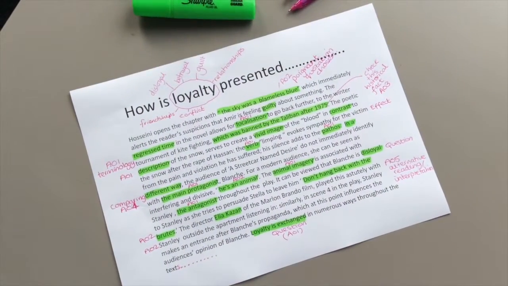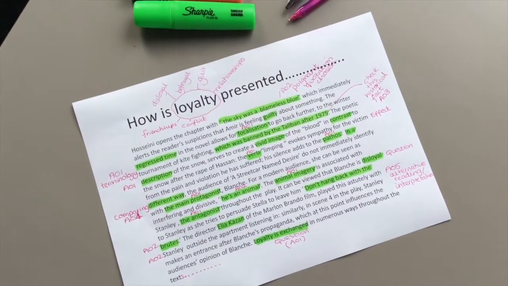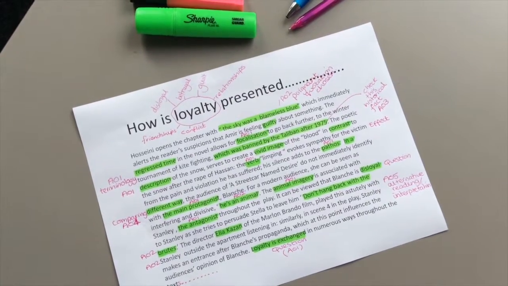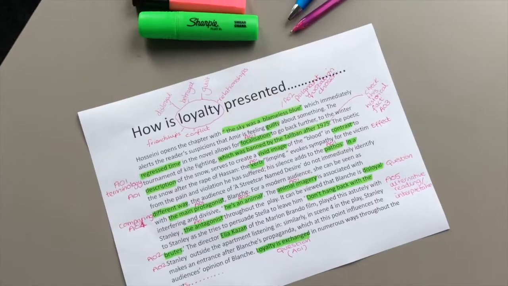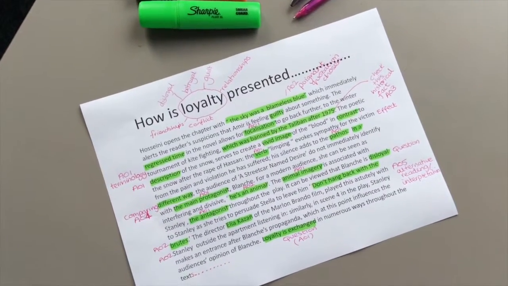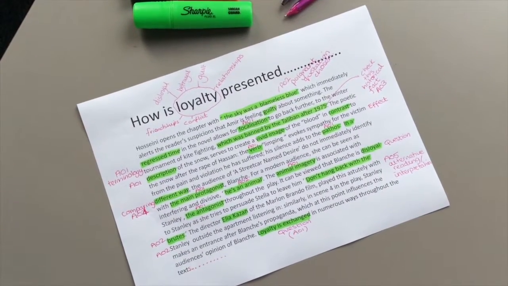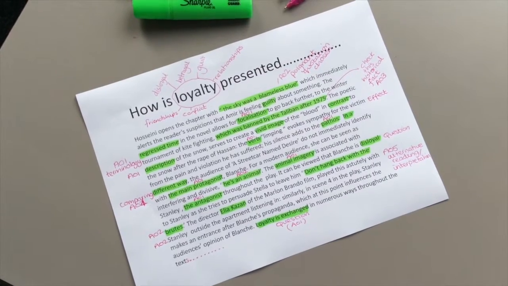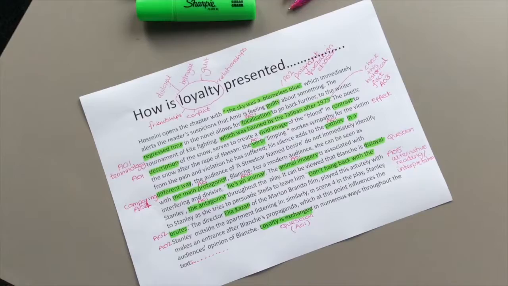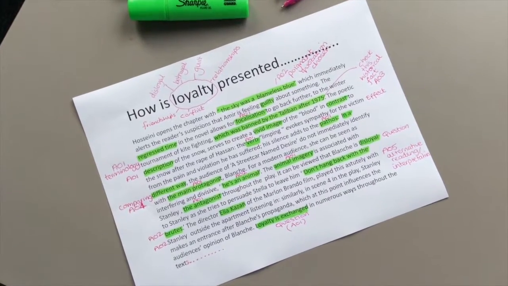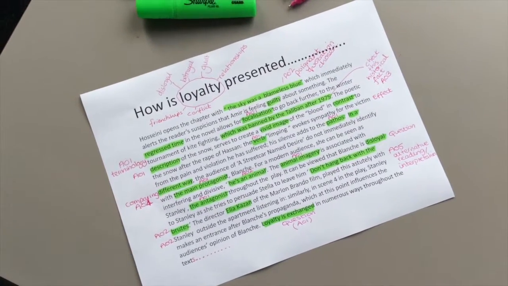Here is a sample paragraph where we are comparing the idea of how loyalty is presented in The Kite Runner to how it's also presented in the play A Streetcar Named Desire. It's important to remember that you have to choose the right question for you. So which question do you feel that you know well enough in order to be able to write about in extensive detail, as it's a 2,000-word essay?